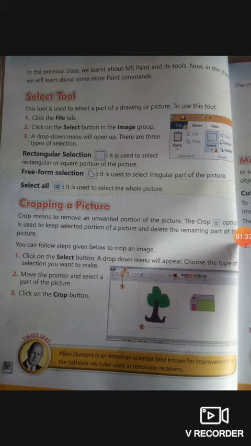Now we are going to the lesson, more on MS Paint. In this lesson we are going to discuss some of the tools. On the left side of the MS Paint screen we have some tools. Imagine how the MS Paint page looks. I will show the MS Paint page. At the top left corner we have some MS Paint tools. First, we are going to discuss the select tool.